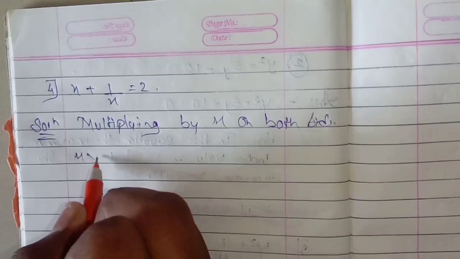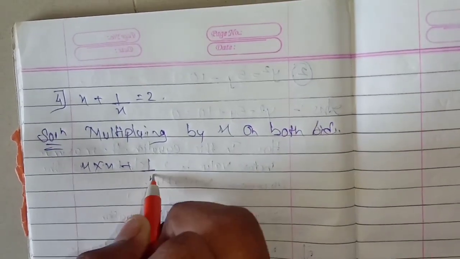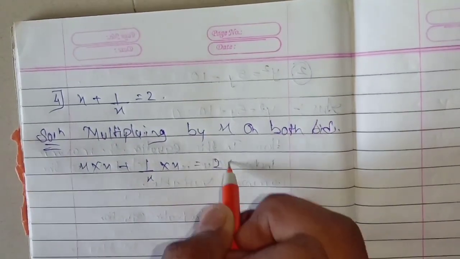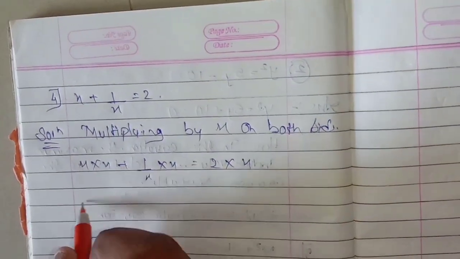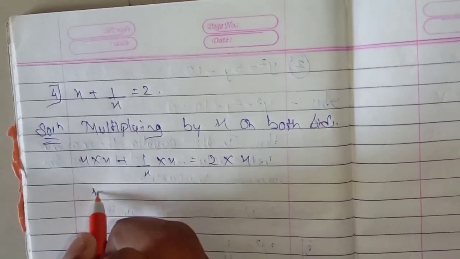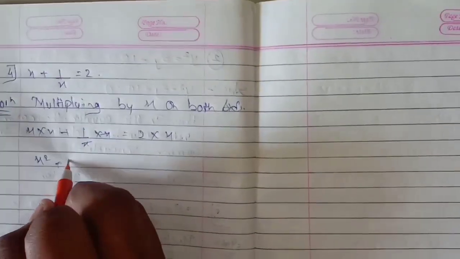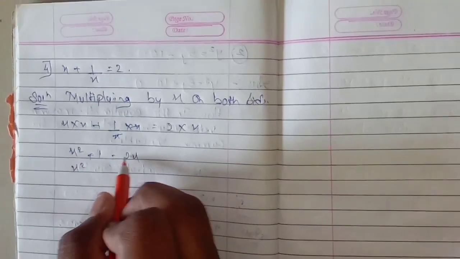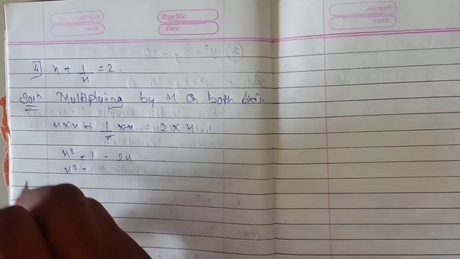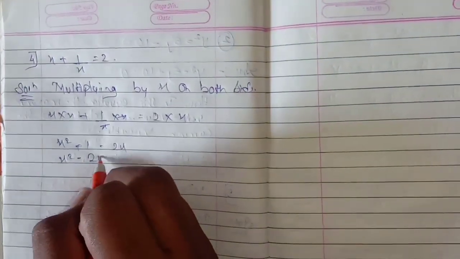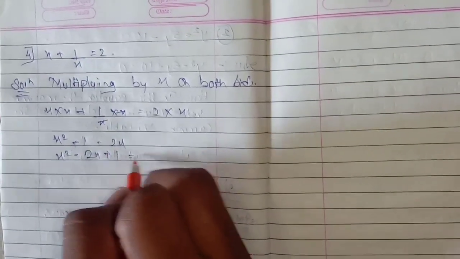So this x into (x plus 1)/x is equal to 2 into x. So this x into x will become x square, plus this x gets cancelled and it will become 1, is equal to 2x. So this x square plus 1 is equal to 2x, and 2x will become left side minus 2x, and this plus 1, is equal to 0.